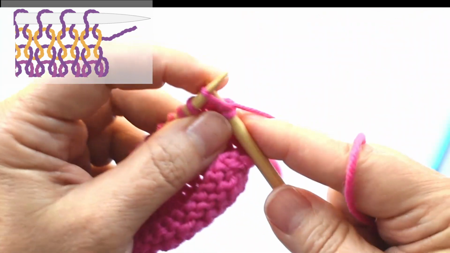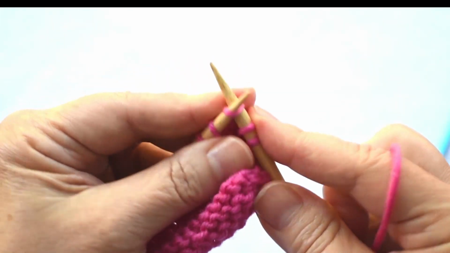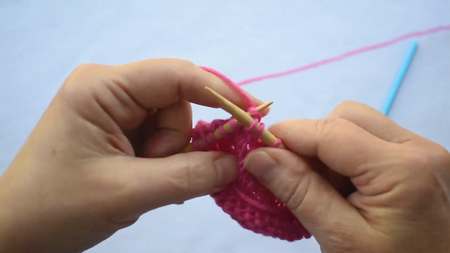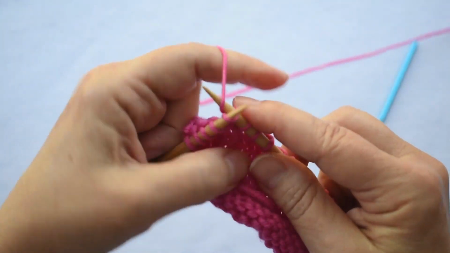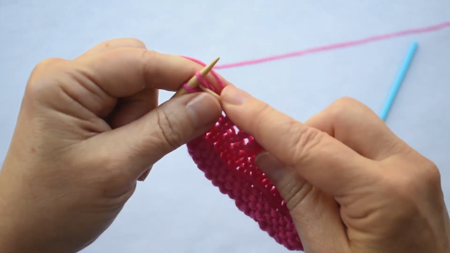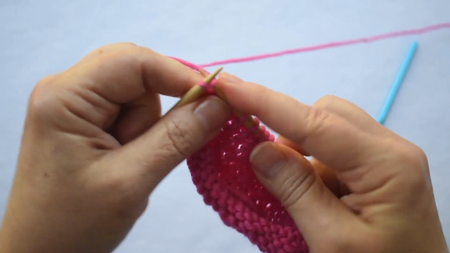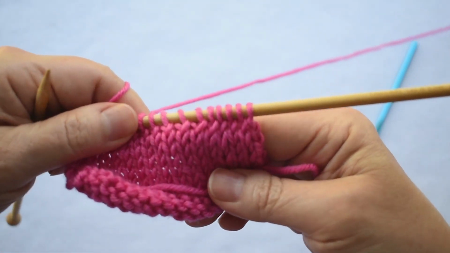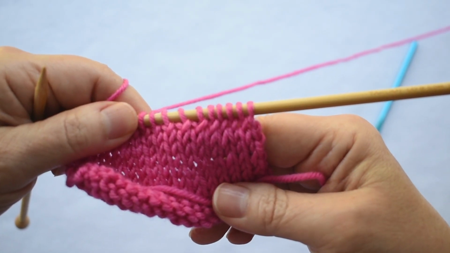I'm going to get a row of twisted stitches. You'll also find that this is a little tighter. It's harder to get your needle into your stitches this way. Here I have a row of twisted stitches.